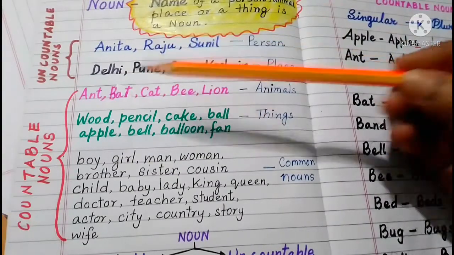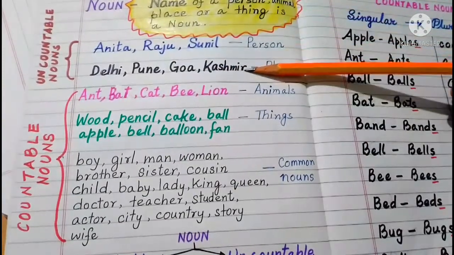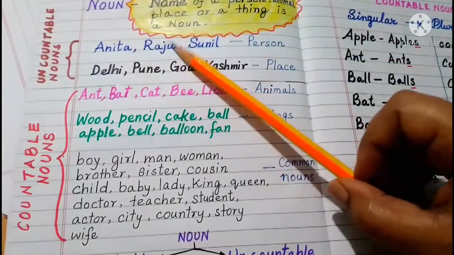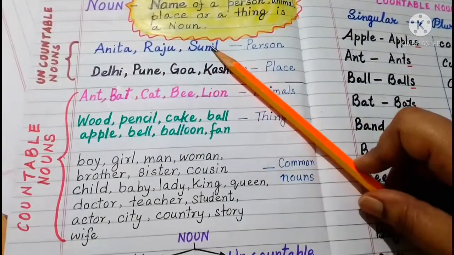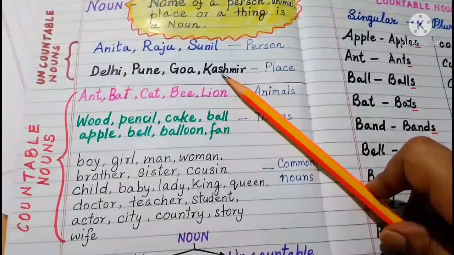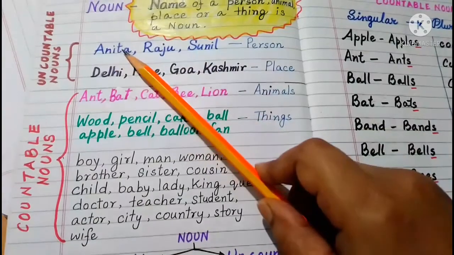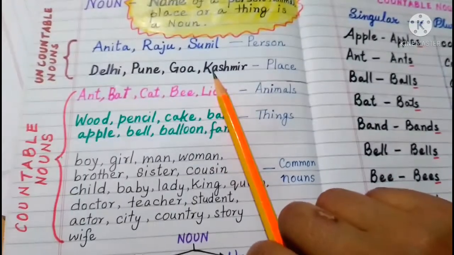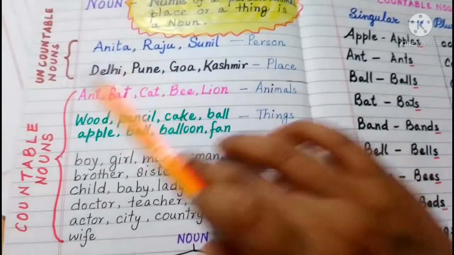But for these two categories, the actual names of persons and places, you cannot count these nouns. You cannot say 10 Anitas, 10 Rajus, 5 Sunils, 2 Delhis, 5 Punes, 3 Kashmirs. You cannot say like that. You can only say there is one Anita, one Pune, one Goa, one Kashmir. There is a single Kashmir known to everybody. So these are all uncountable nouns.